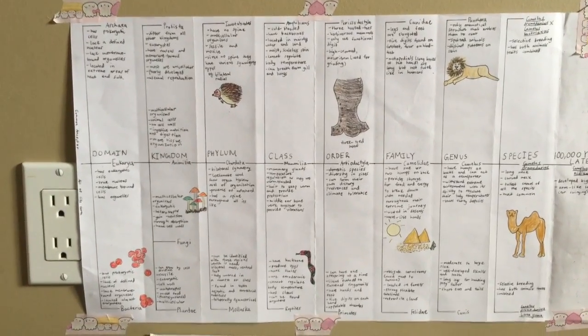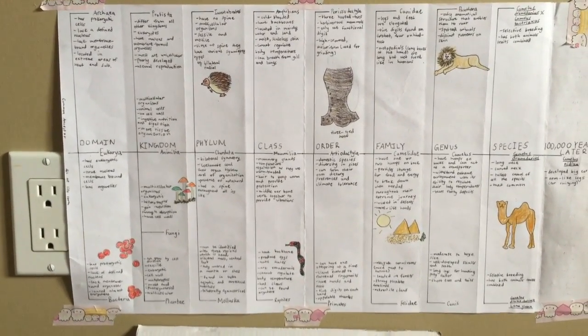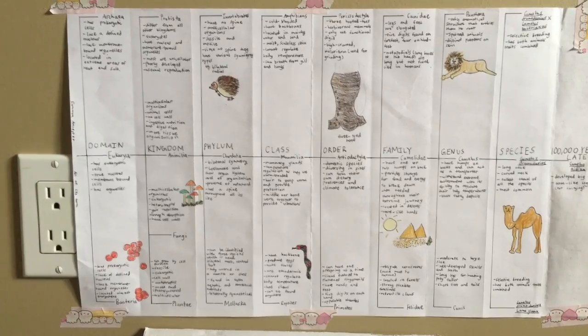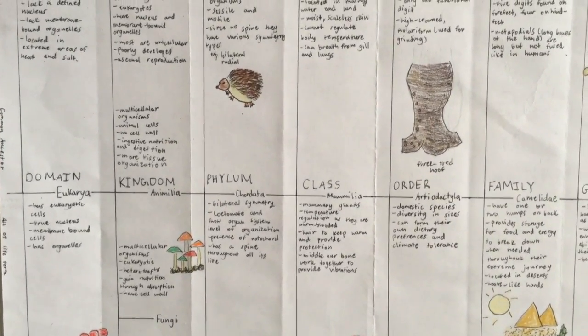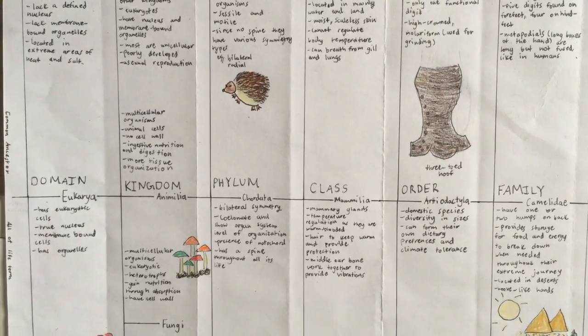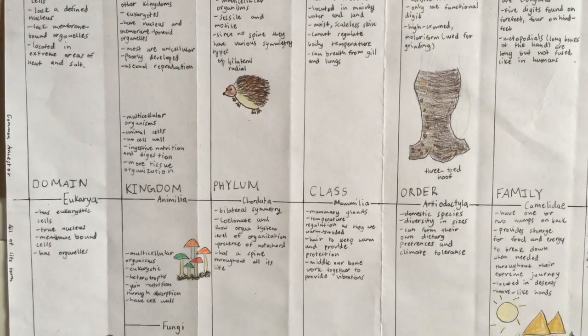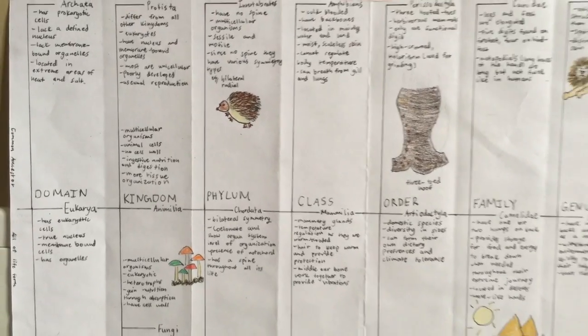Then it branches off into three phyla: Invertebrate, Chordata, and Mollusca. And it falls under Chordata. So they have bilateral symmetry, they are coelomate, and show true organ system level of organization. There's a presence of a notochord, and they have a spine throughout all their life.